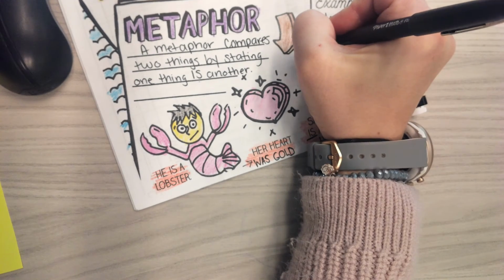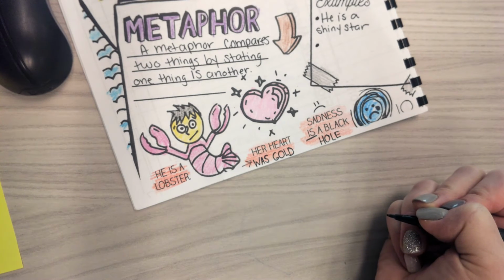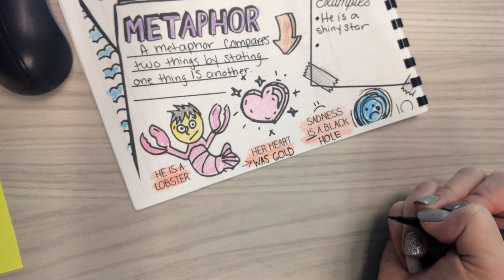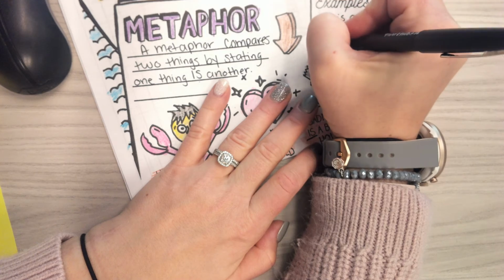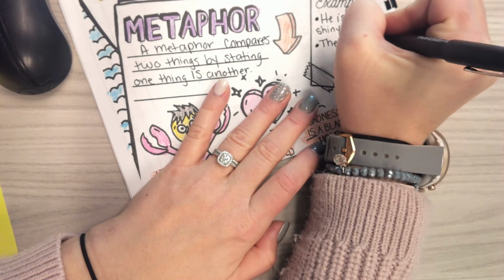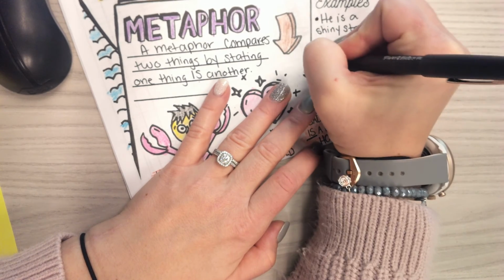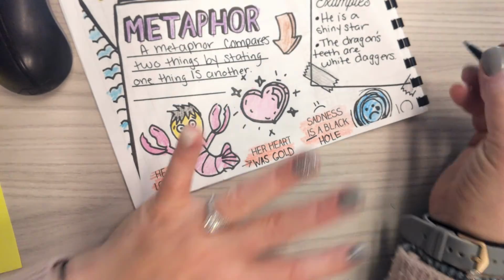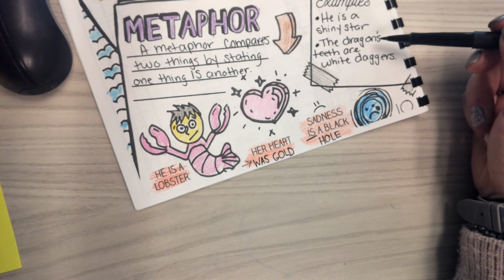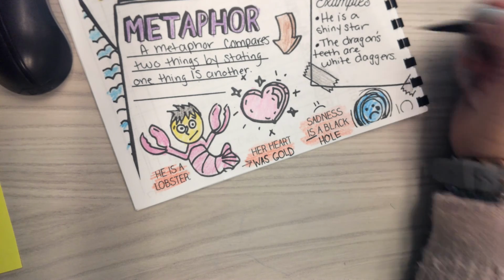Let's come up with another one. I was trying to think of one that is maybe a little bit more exciting. So I was thinking about dragons and their sharp teeth. So I was thinking a metaphor could be the dragon's teeth are white daggers. So that's just a way, of course, for me to compare the dragon's teeth to daggers, that they're very sharp. Don't forget your apostrophe S here.